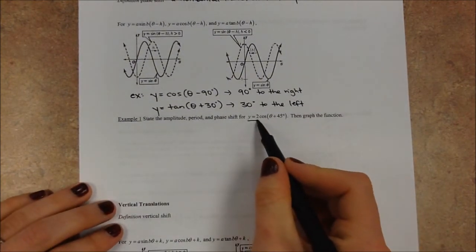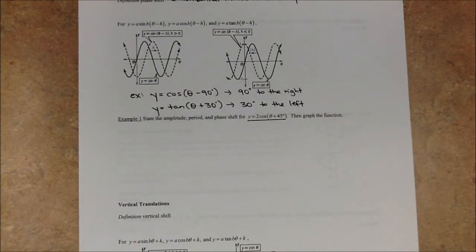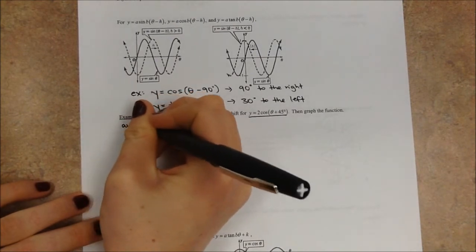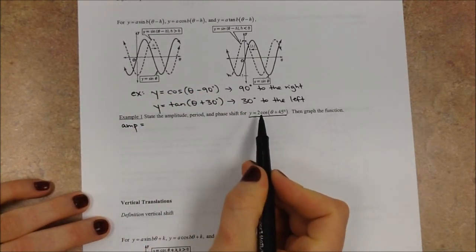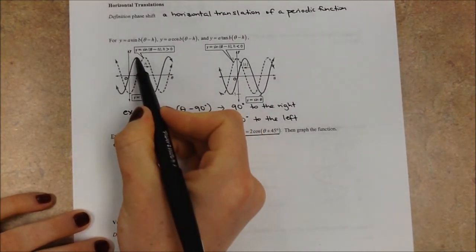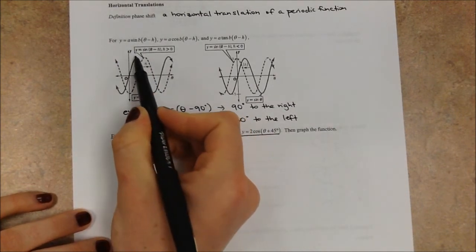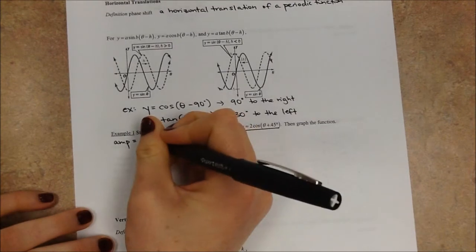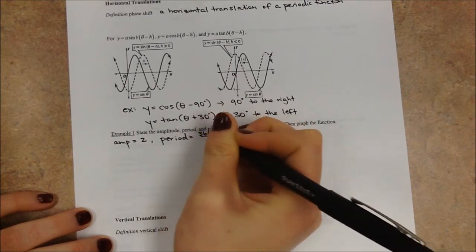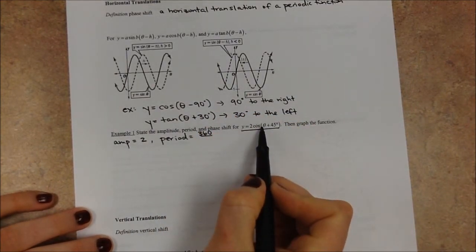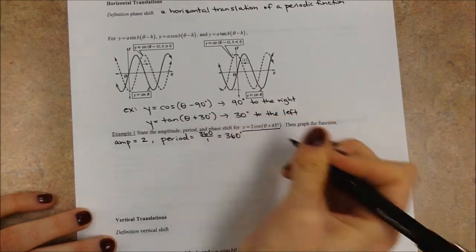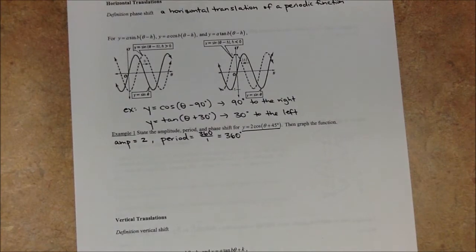Here's our function. We want to find the amplitude, the period, and the phase shift. Amplitude and period are done the exact same way they were yesterday. The amplitude is whatever number is right out front attached to either sine, cosine, or tangent. That's a 2, so instead of going up to a high point of 1 and down to a low point of -1, it goes up 2 units, down 2 units. For the period, we have a formula: it's always 360 divided by b, and b is whatever's in front of the theta. We don't see anything in front, which means it's technically a 1. So it's just a normal period. Nothing changes. Starts at 0, ends at 360.